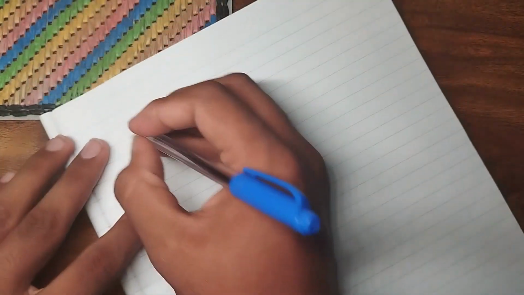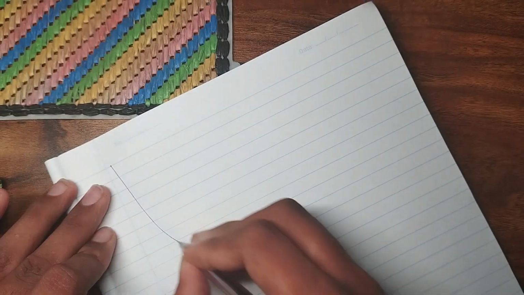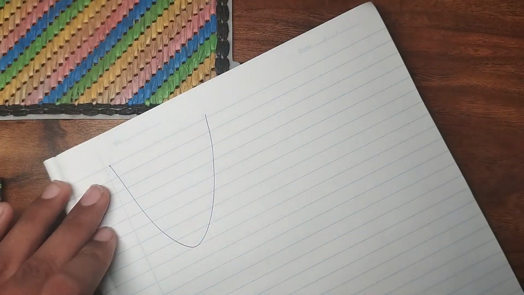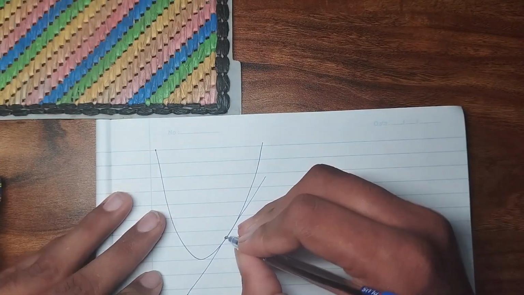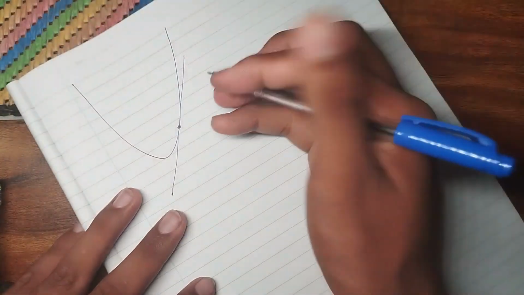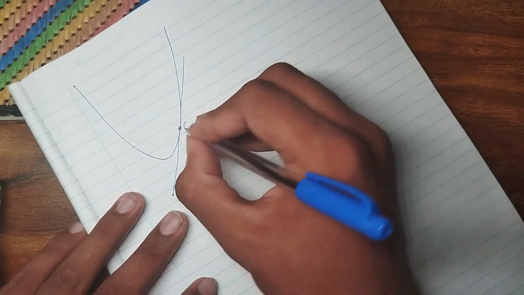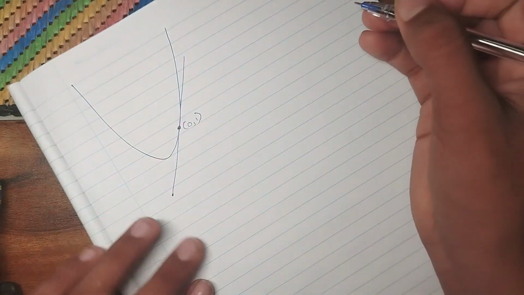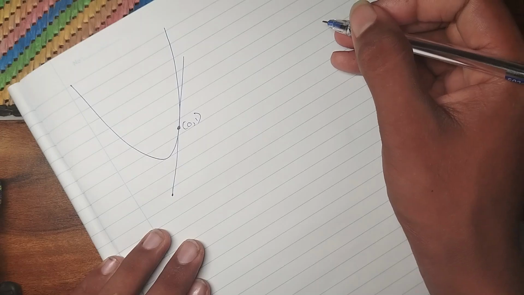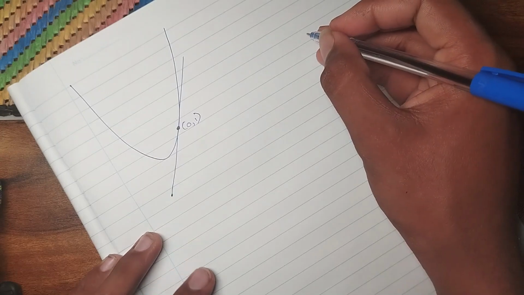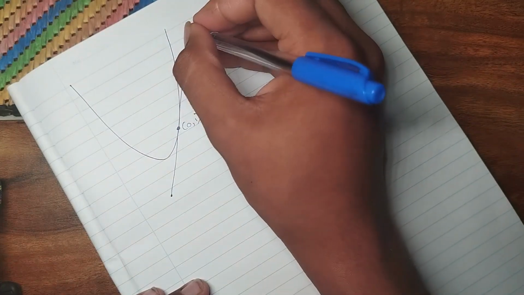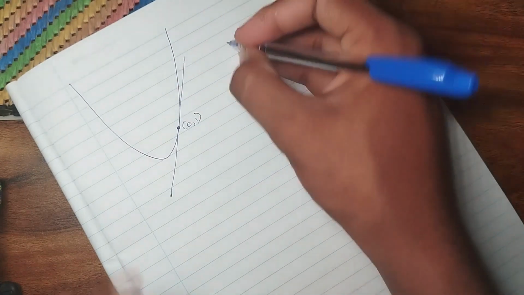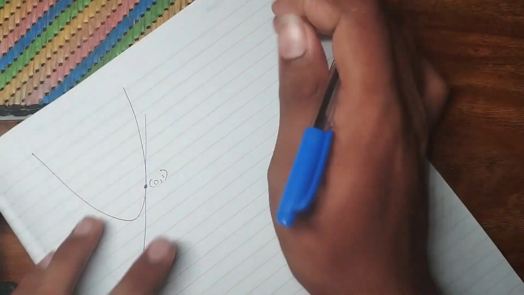Then they are saying this is the curve and there's a tangent to this curve, and this point is 0, 1. And this equation gx when r equals 2. Therefore, they are asking to find p and q. Okay.